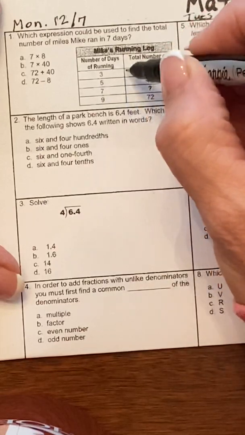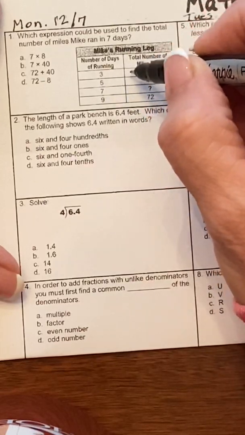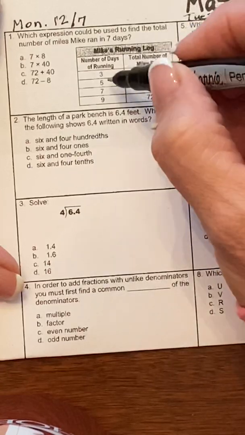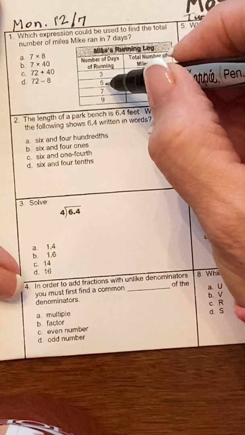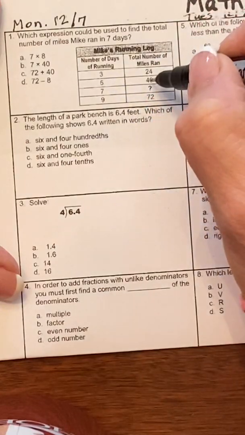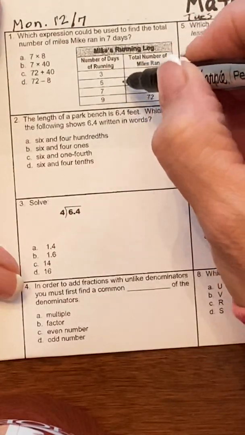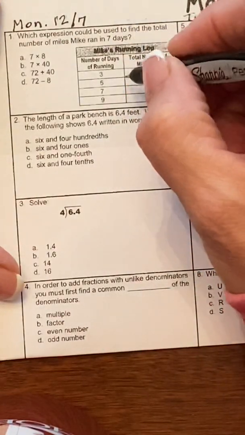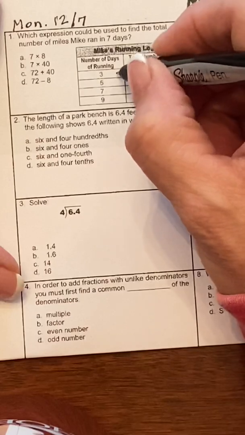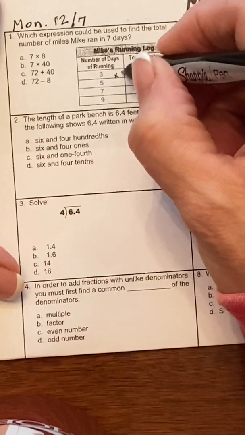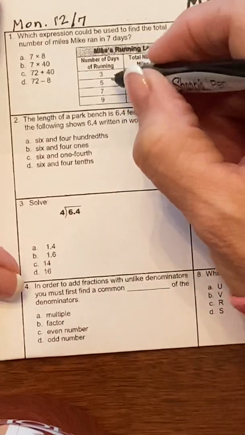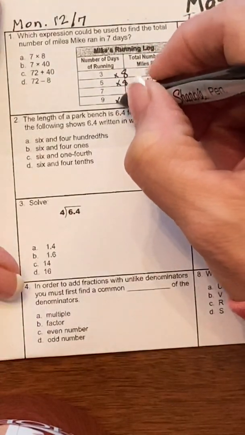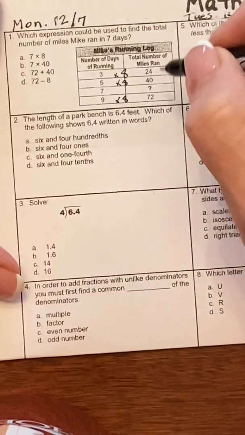I have been increasing, so I could have added or maybe multiplied. But let's look at 5. On 5 days of running, I had run 40 miles. So I'm increasing. It looks like I'm multiplying. What do you think? I know that 3 times 8 at this line equals 24. Does 5 times 8 equal 40? And does 9 times 8 equal 72? Yes.